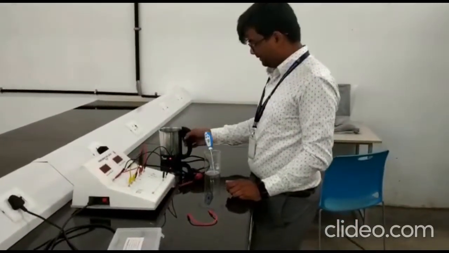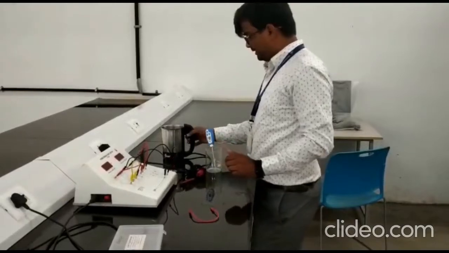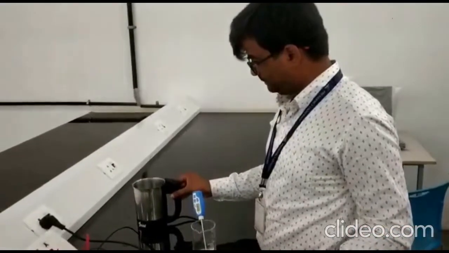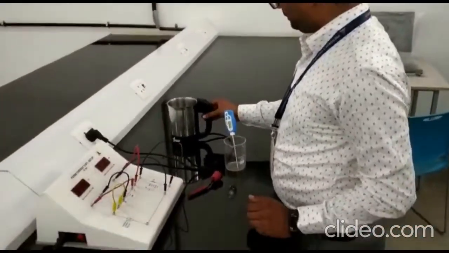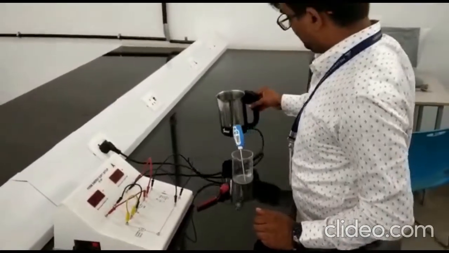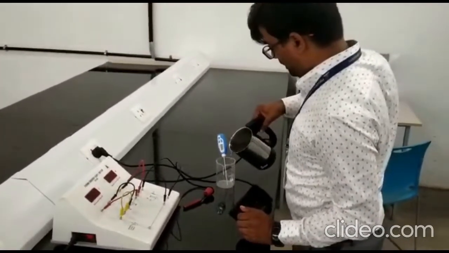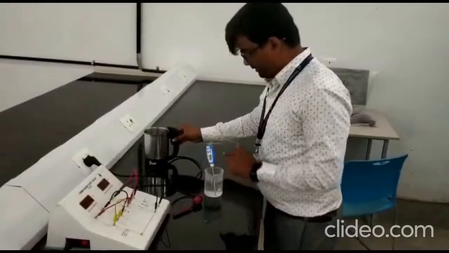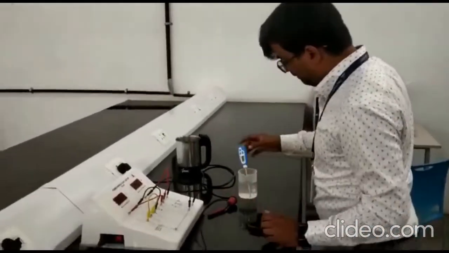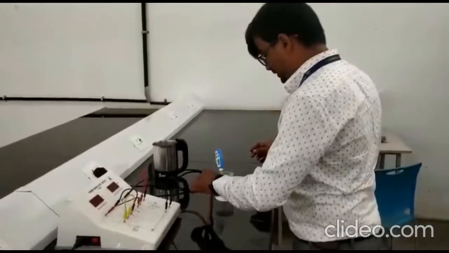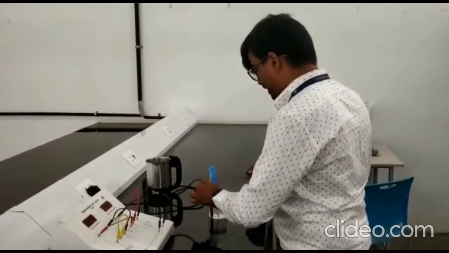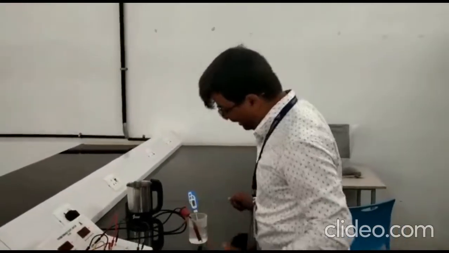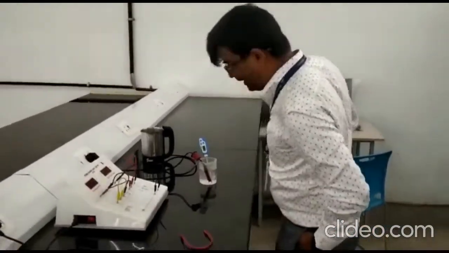Now it's boiling. Now I'm going to pour the water into the beaker. Pour this hot water into the beaker. This is the digital thermometer. Using this digital thermometer, we can record the temperature values. Later, you have to dip this coil into the water. Now, what temperature is it showing? It's showing 87.2 or 80.9 right now.